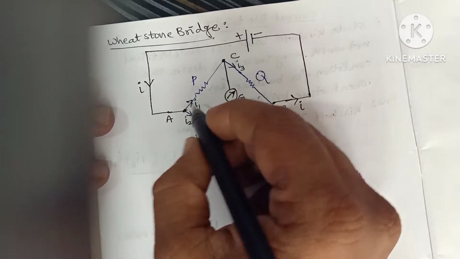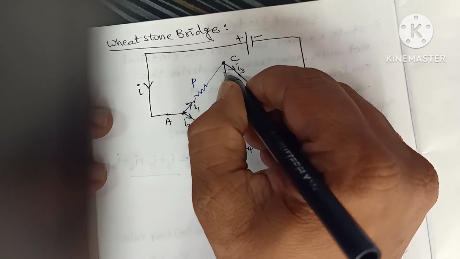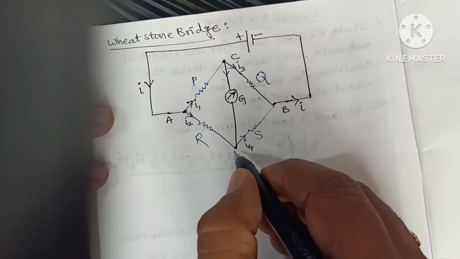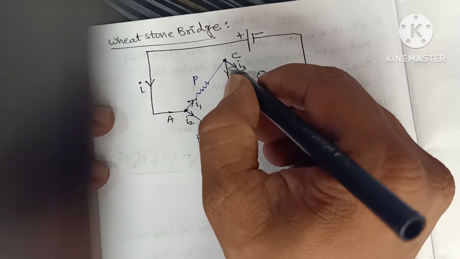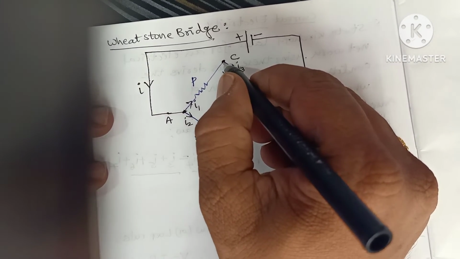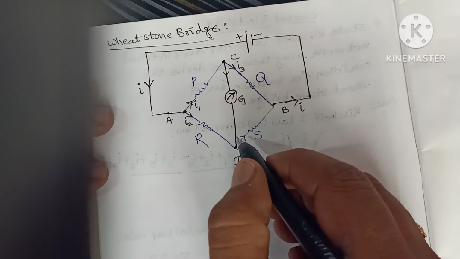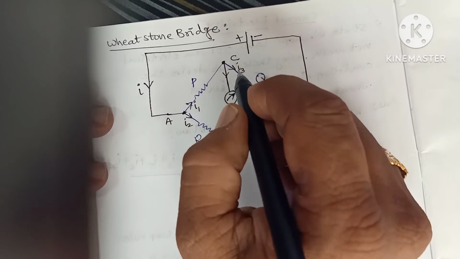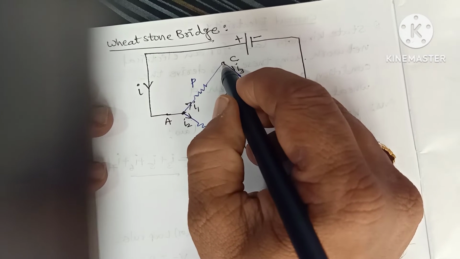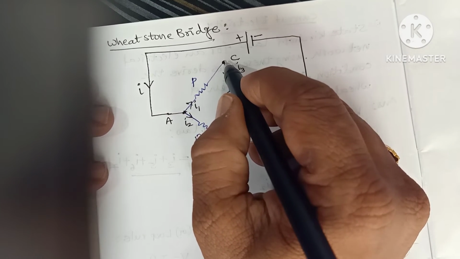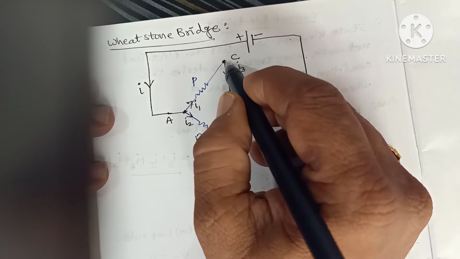Now here, C is a junction, okay, and D is one more junction. We will apply Kirchhoff first law at junction C and junction D. First we will apply Kirchhoff first law at the junction C. Now what are the currents flowing towards the junction and away from the junction we need to take into consideration.